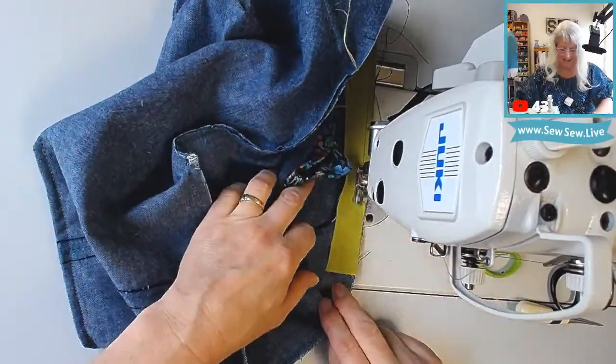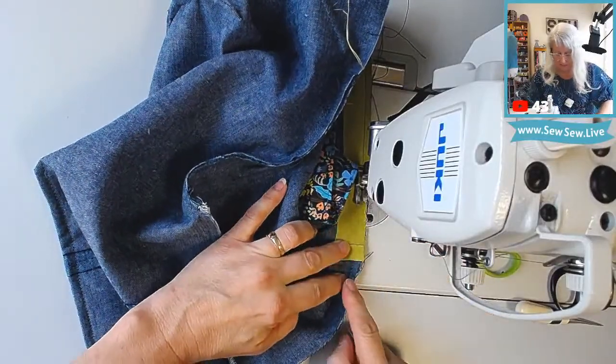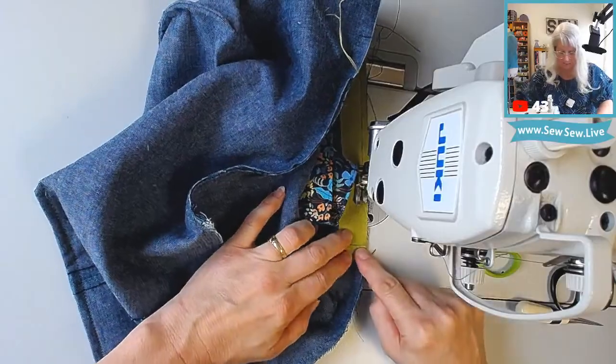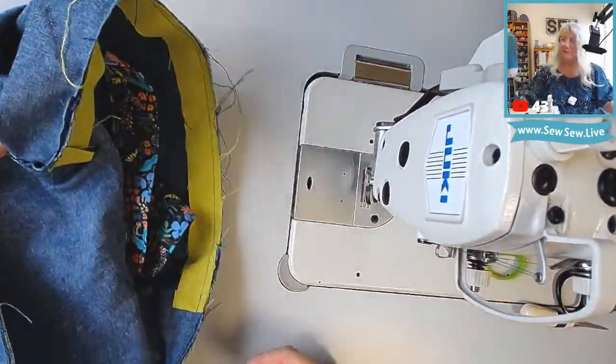All right, now you're going to get down here, fold this back. Hopefully you're lining up to the notch. My notch is down here. It's okay if it's a little bit off. Look at all those threads.